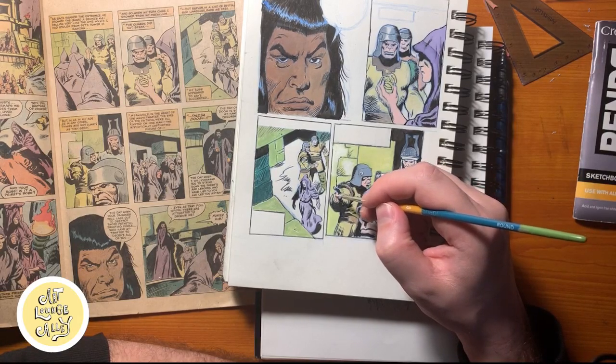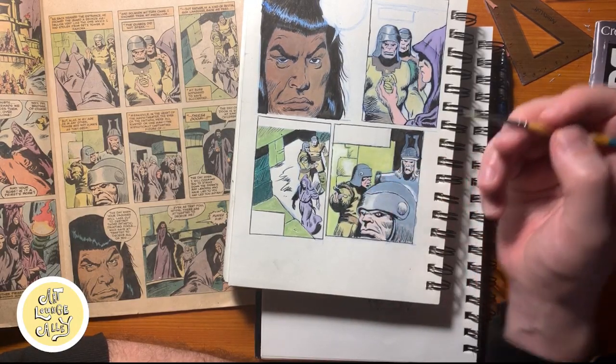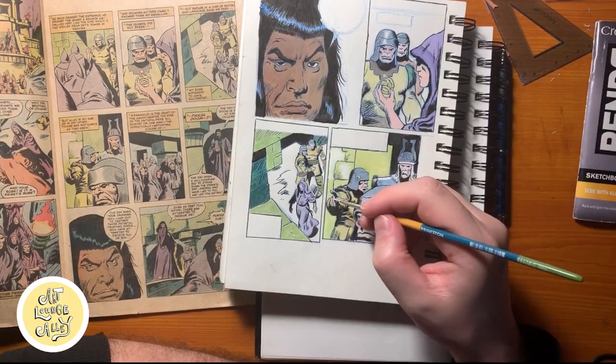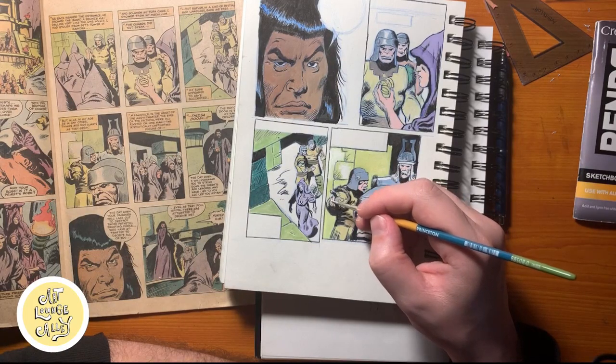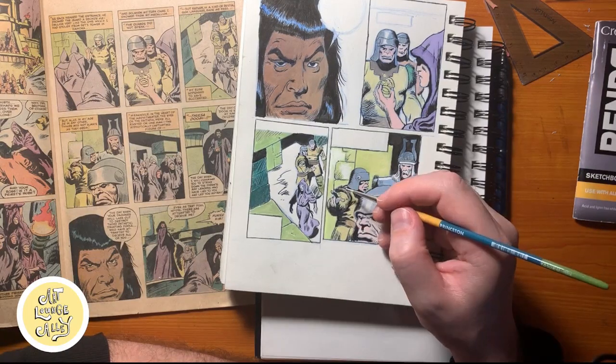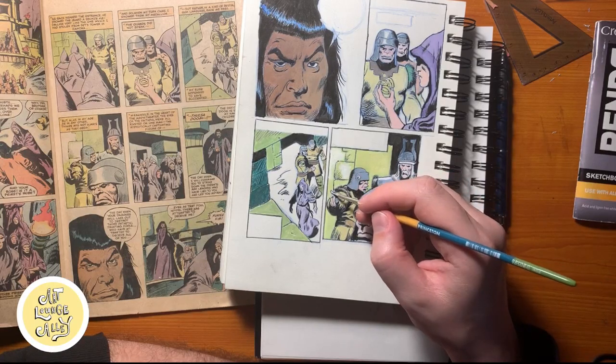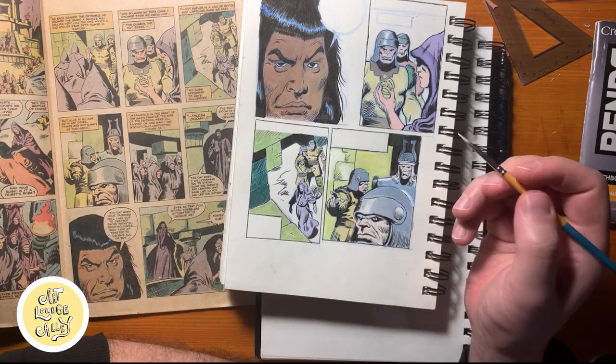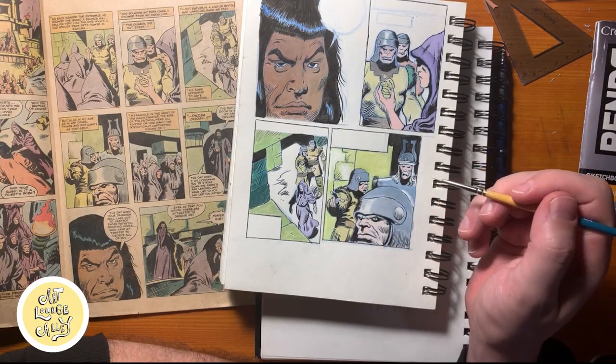Otherwise it's like too orange. And adding more white just makes them look pale. I'm gonna sit with that for a minute.